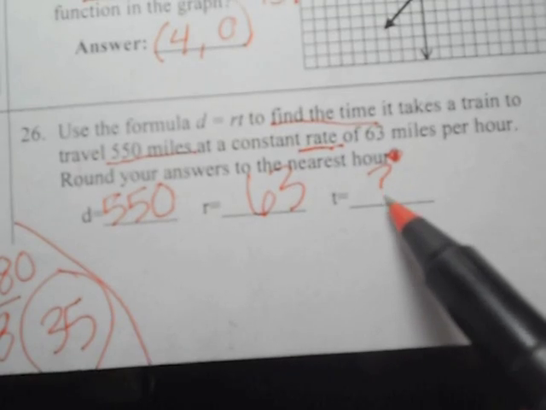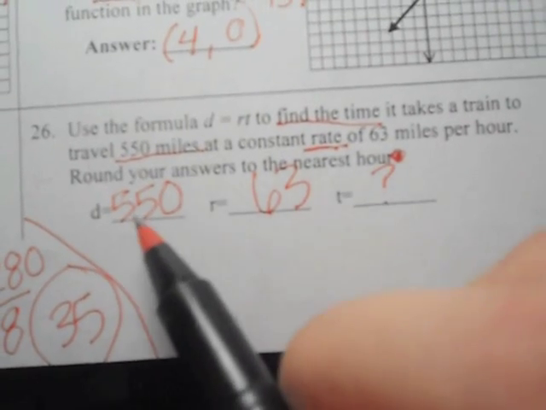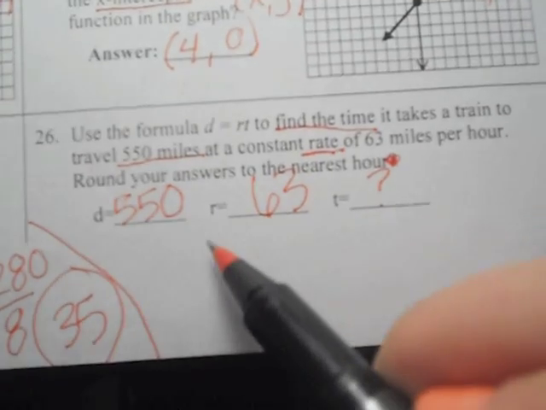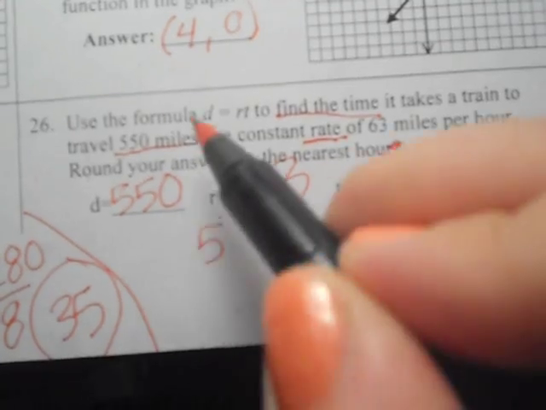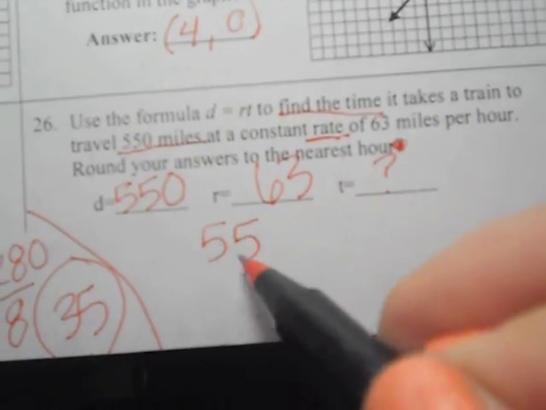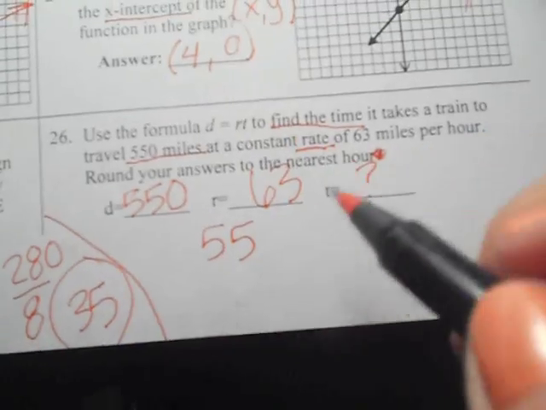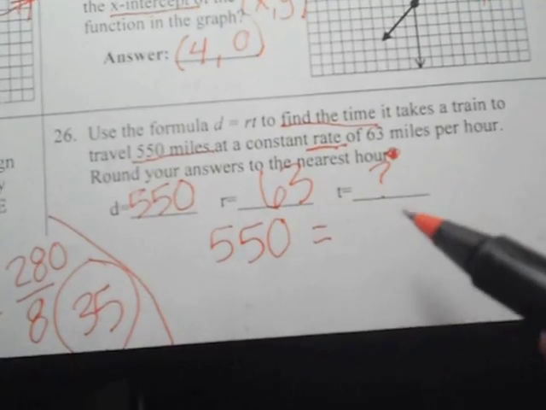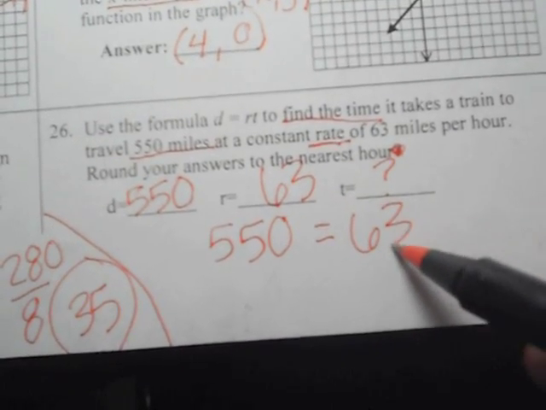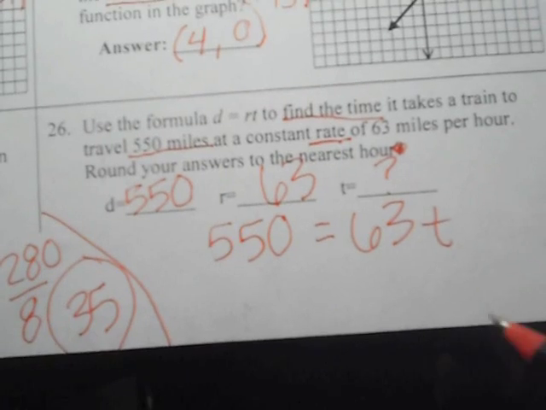So this is what we don't know, right? Okay, so if D is 550 and R is 63, let's plug those values into that formula. So in place of D, we're going to write 550. In place of R, we're going to write 63. And T, we don't know.